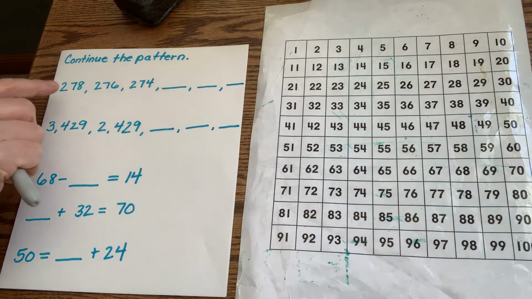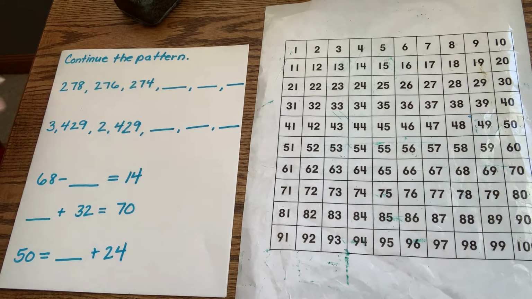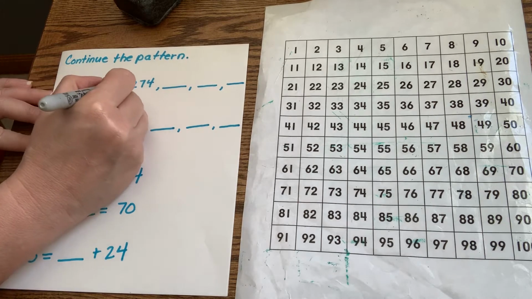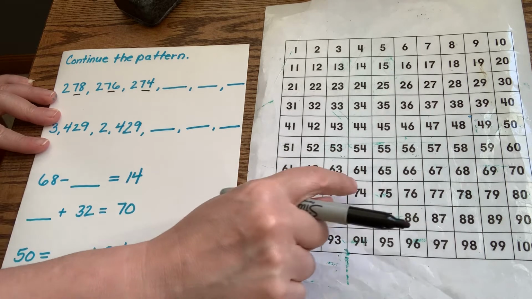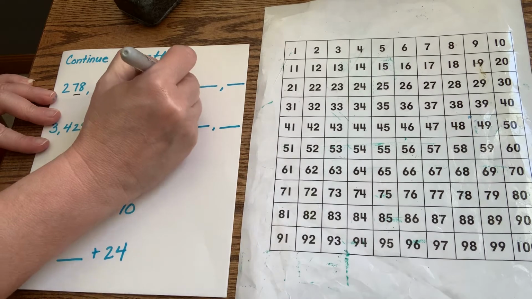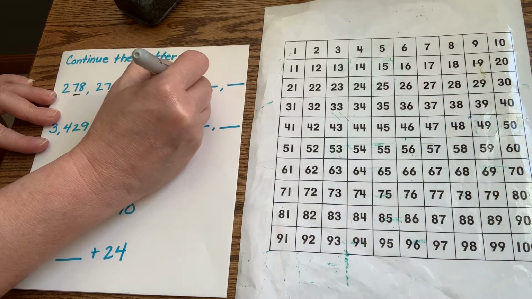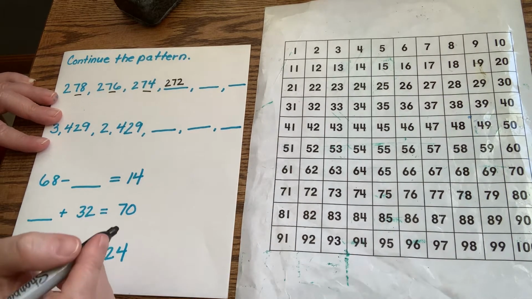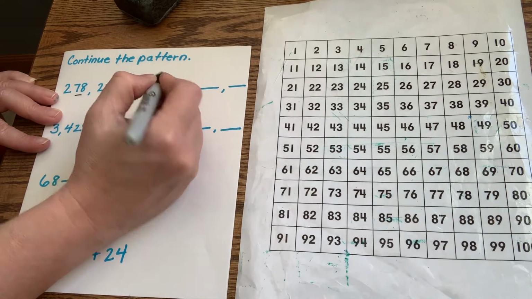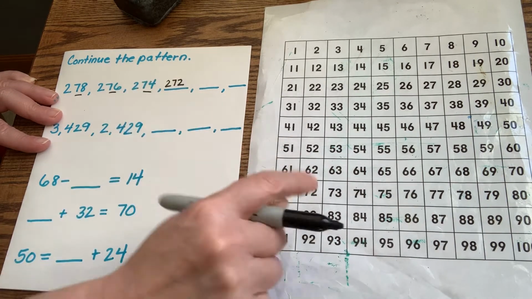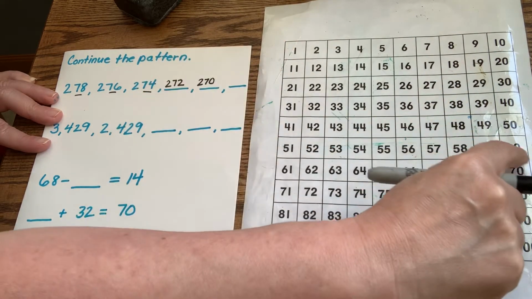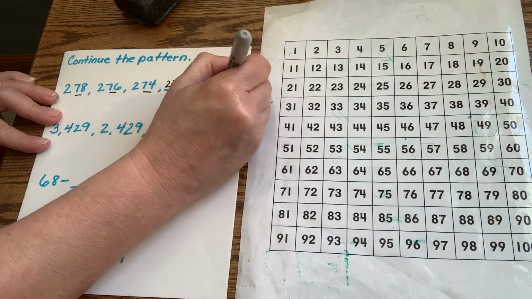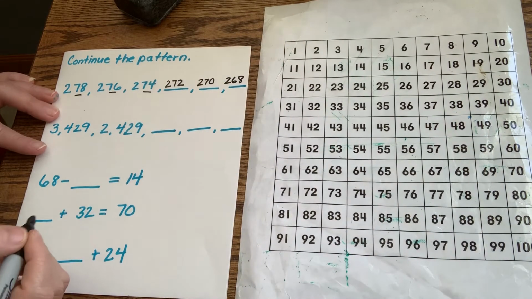All right, let's see. So now I see my 200s are the same. So what I'm looking at is my 78, 76, 74. And I'm counting backwards by 2, it looks like. So then my next number, so 74, go back 1, 2. So my next number would be 272. Now some of you might not need the hundreds chart for this, and that's okay. And some of you do, and that's okay too. So then my next one would be 1, 2, so 270, 1, 2, 268.